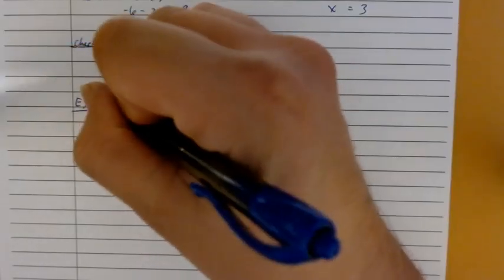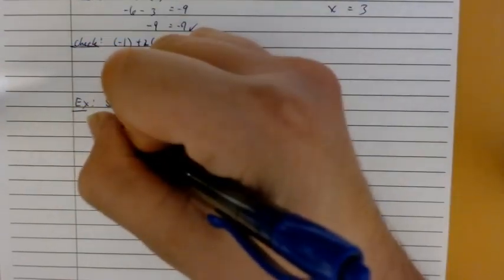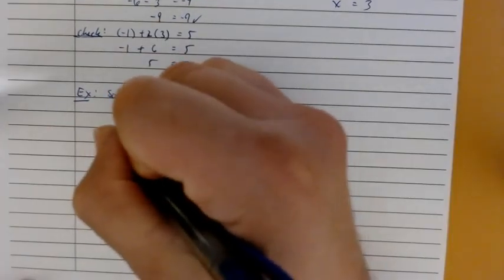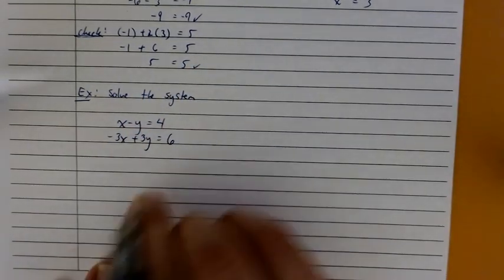So let's go ahead and solve our system: x minus y equals 4, and negative 3x plus 3y equals 6. All right, we're going to do the same thing.